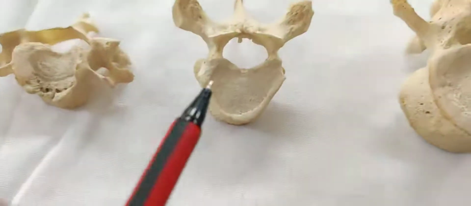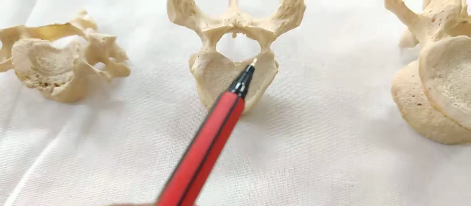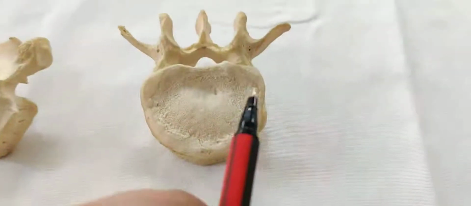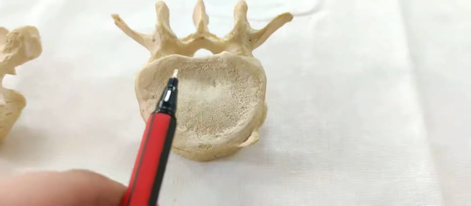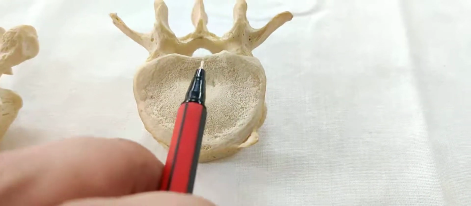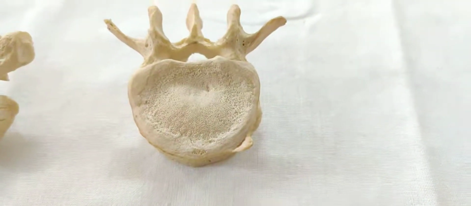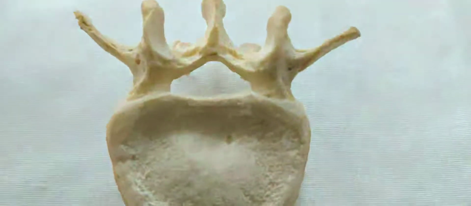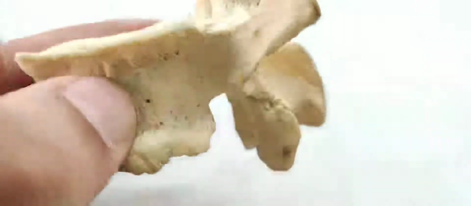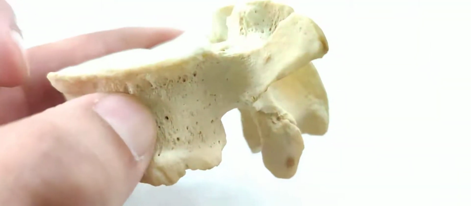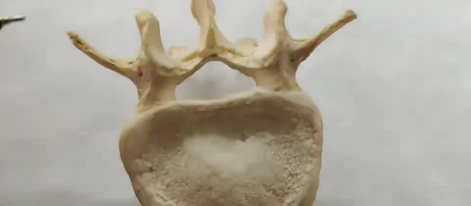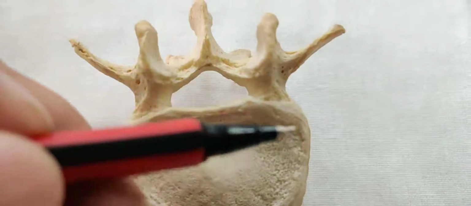We can see that the bodies of thoracic vertebrae are comparatively heart shaped or more or less triangular, whereas the bodies of lumbar vertebrae are reniform or kidney shaped, have a greater transverse diameter, and the anteroposterior diameter is comparatively shorter. Then their pedicles are attached to the upper part of the posterolateral part of the body. They emerge from the upper part of the posterolateral part of the body, and they are directed more or less posteriorly.